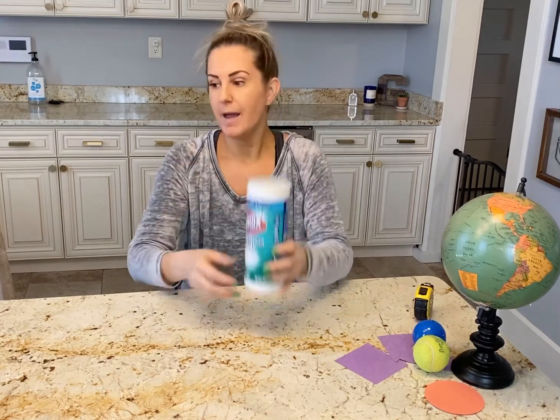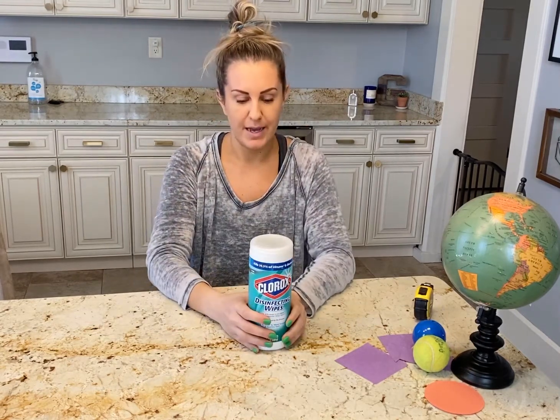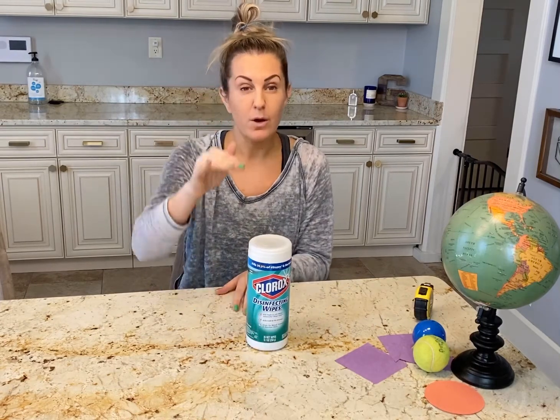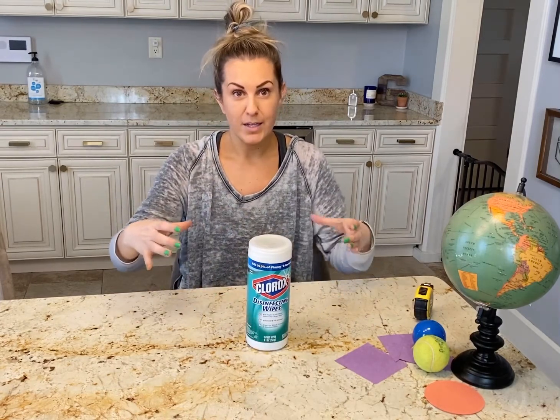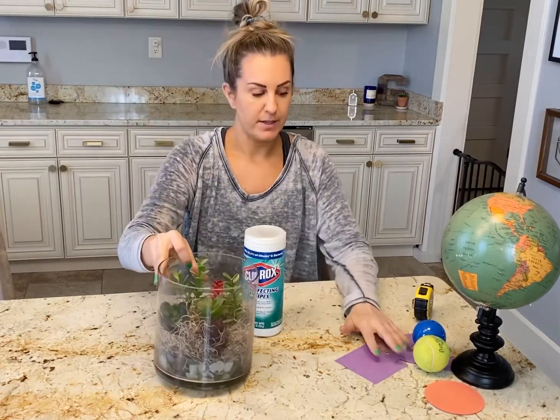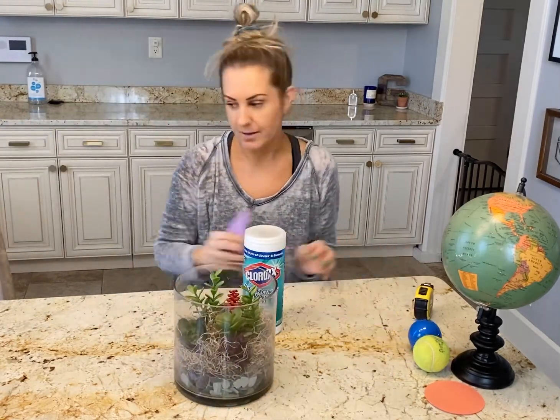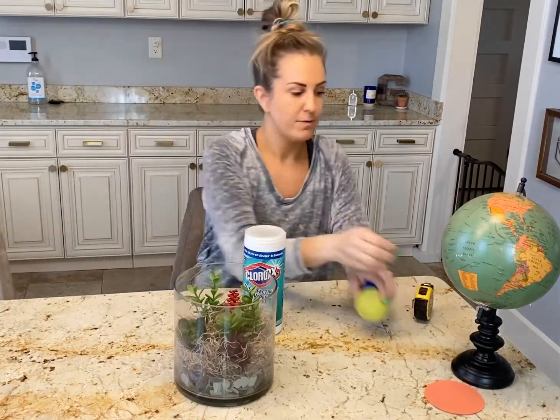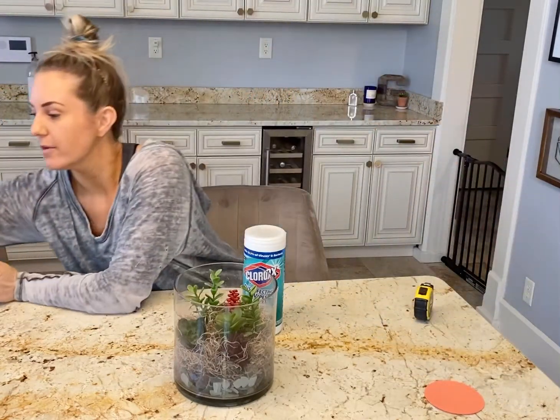So I found some cylinders in my house. Cylinders can be tall or short, wide or narrow. Here's another different cylinder that I found in my house. Let me move some of these spheres out of the way for us.